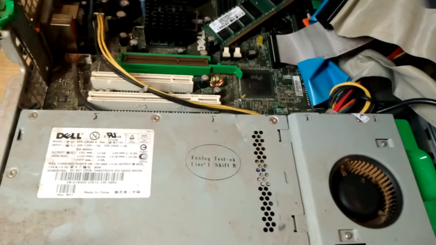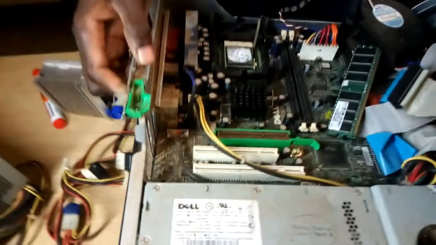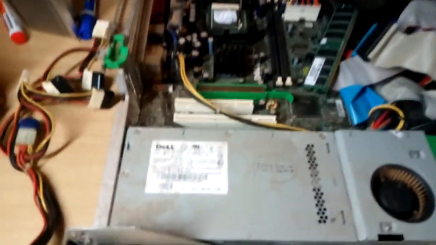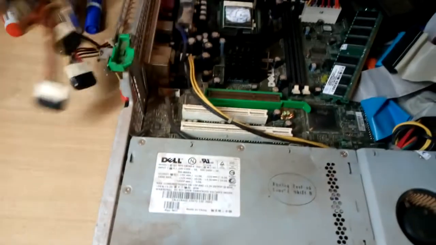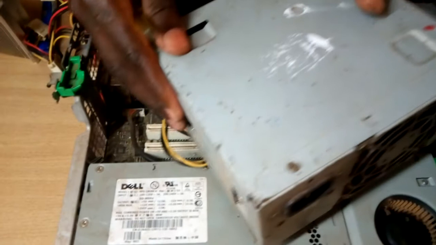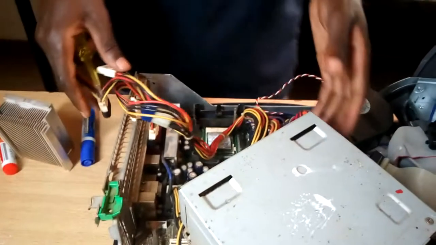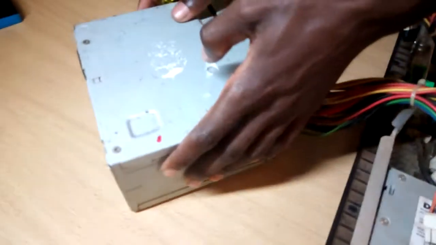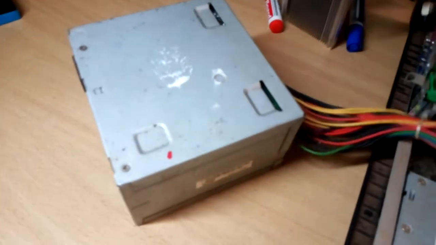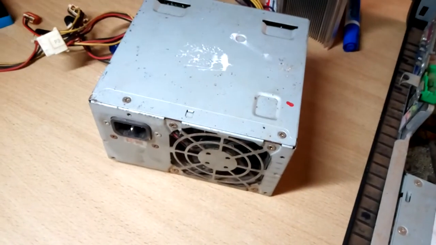So when you look at this power supply, it is a smaller power supply, reason being the computer is relatively small. But we have other power supplies like this type. It also comes with the modern computers, the desktops. A desktop is a computer that sits on top of a desk.